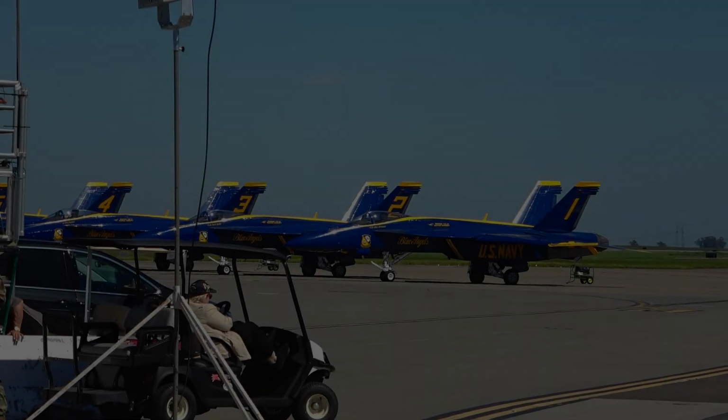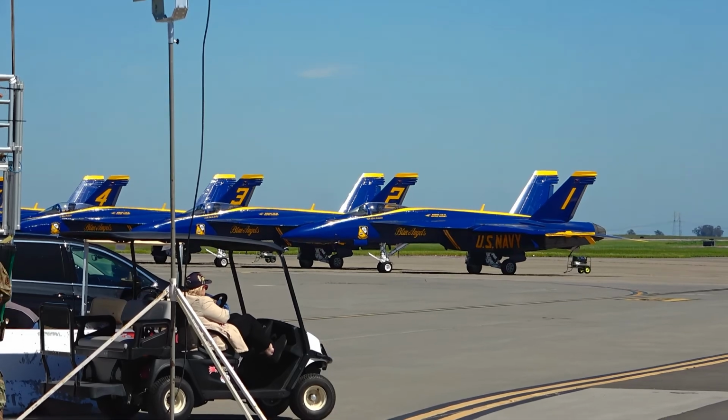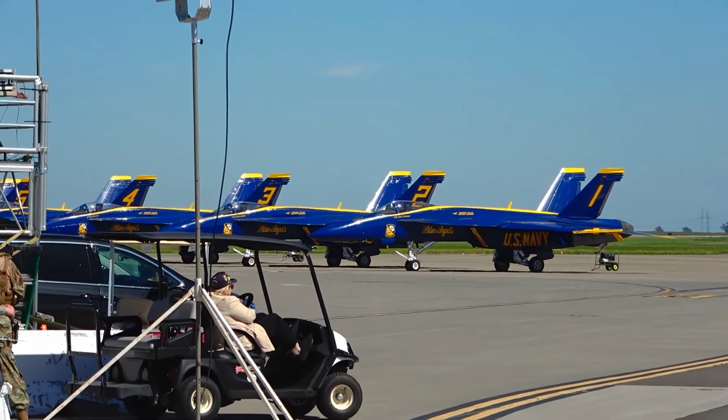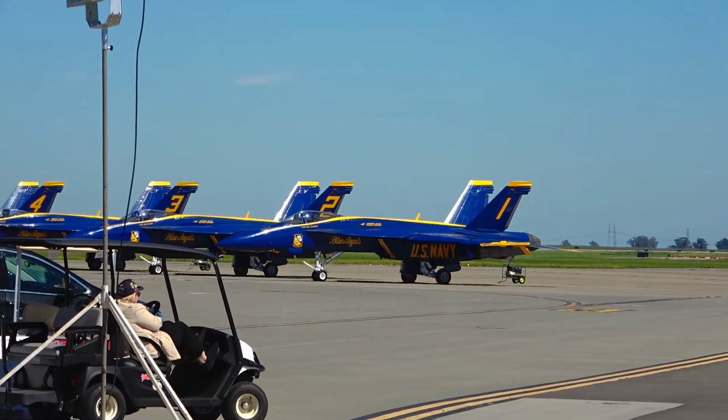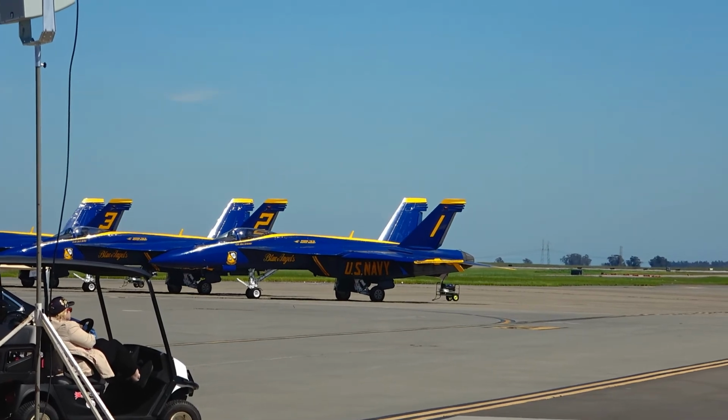Ladies and gentlemen, I present to you the fastest aircraft in the world today. Your United States Air Force's F-22 Raptor!